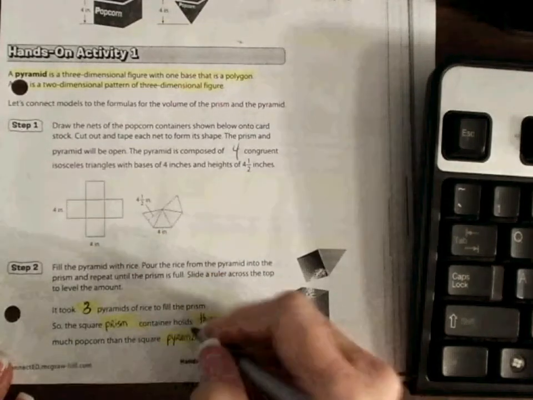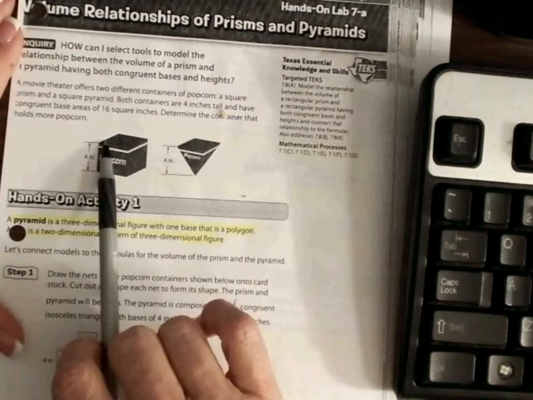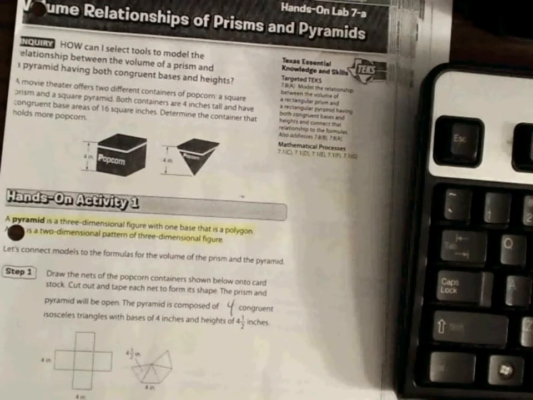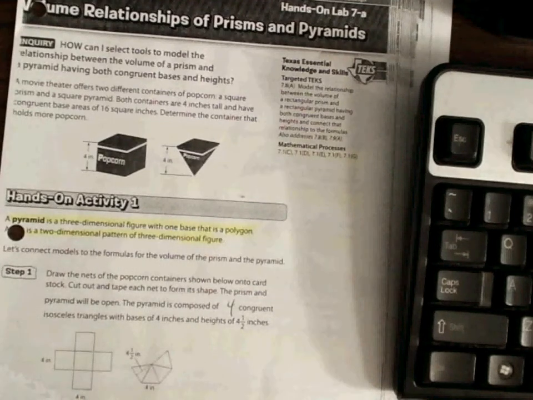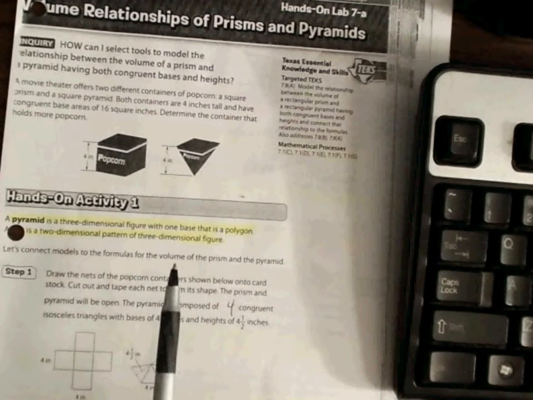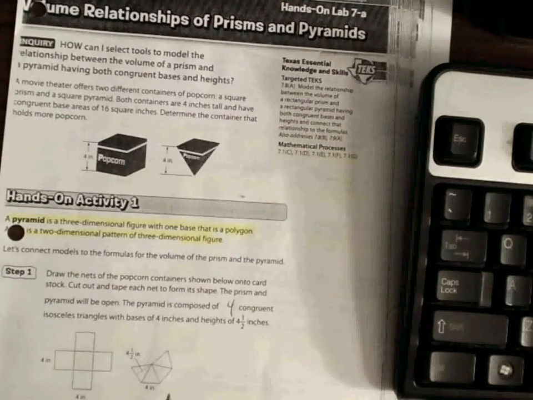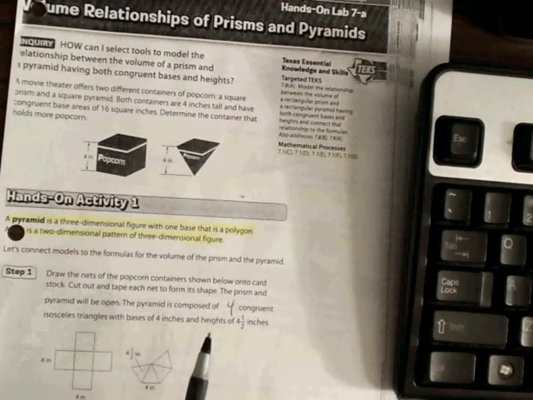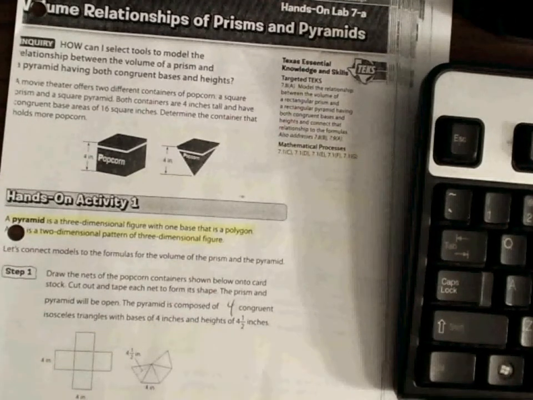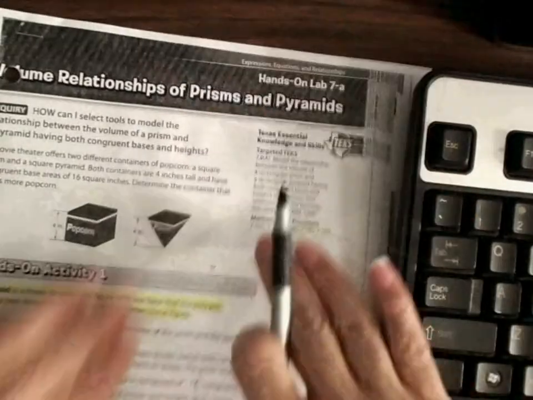If we read the top, a movie theater has 2 different containers of popcorn, a square pyramid and a square prism, and both containers have the same height and congruent bases. Determine which container holds more. We determined that the square prism, or the rectangular prism with the same dimensions, holds 3 times as much rice or popcorn as the square pyramid.